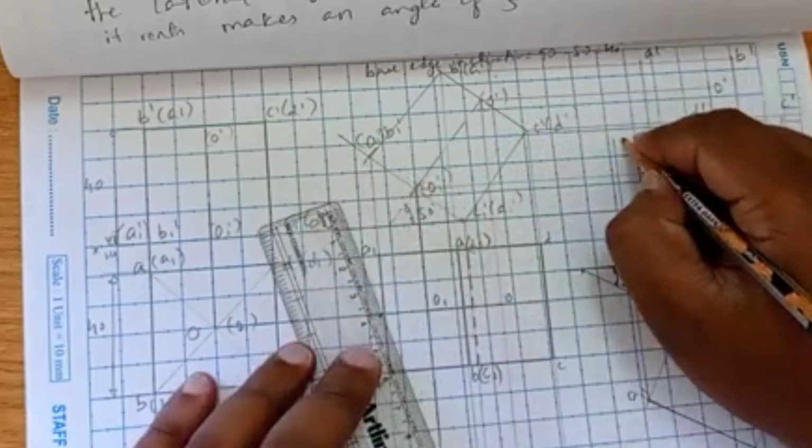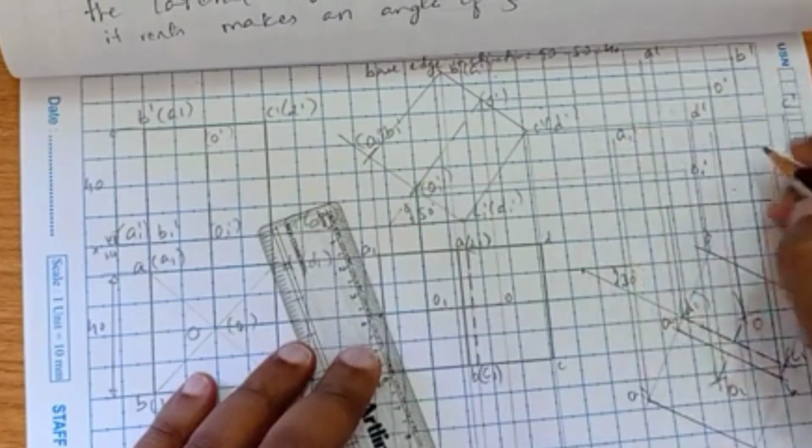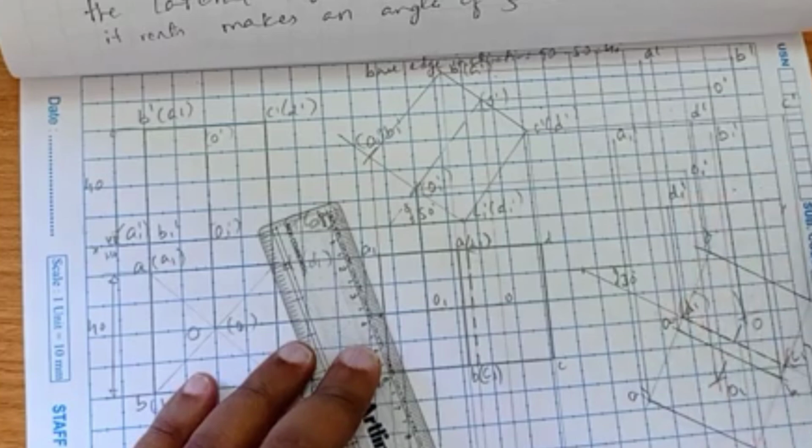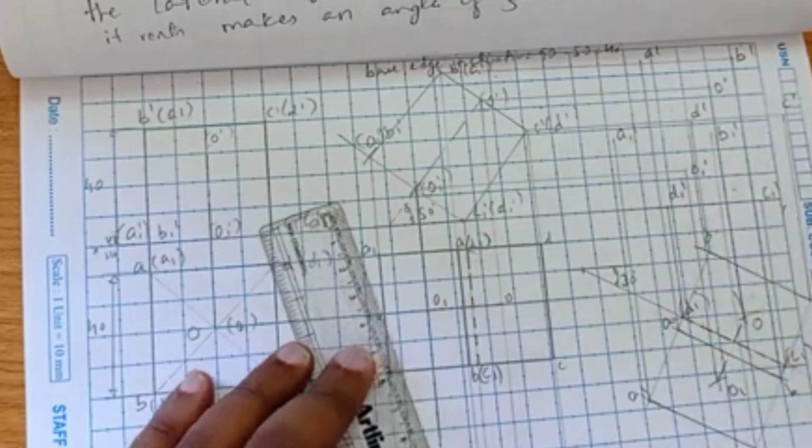This is A1 dash, and this is B1 dash, this is D1 dash, and this is C1 dash.